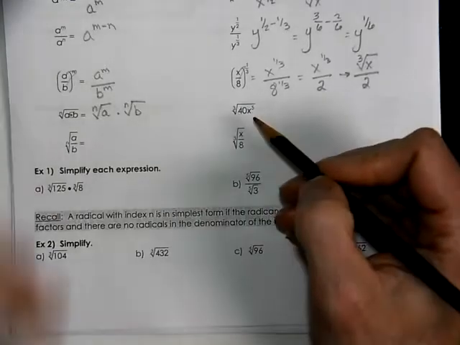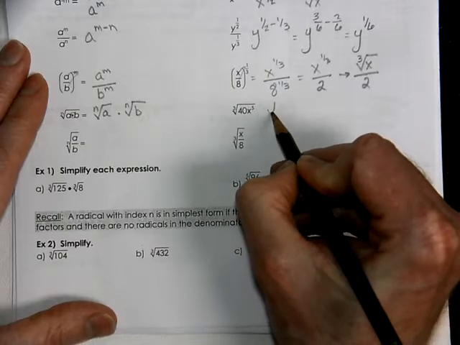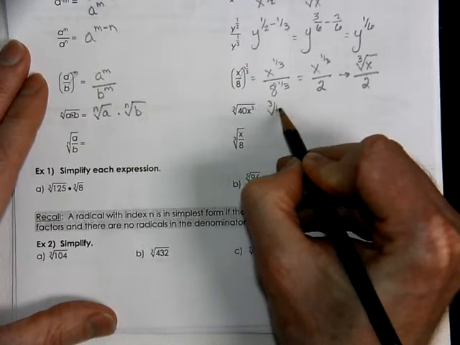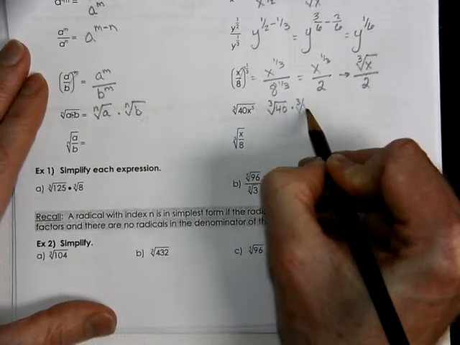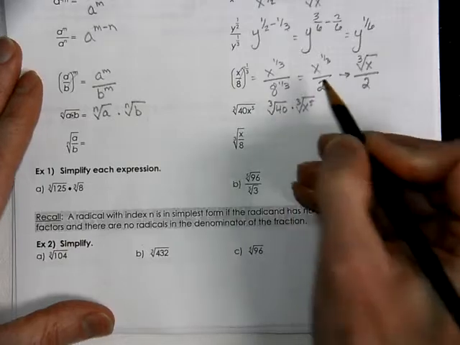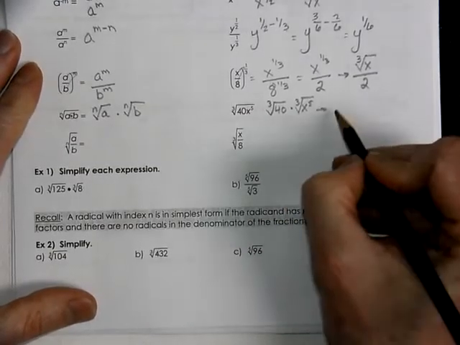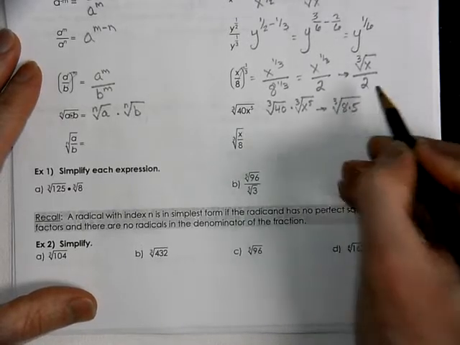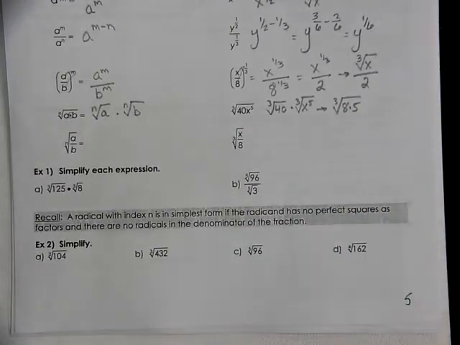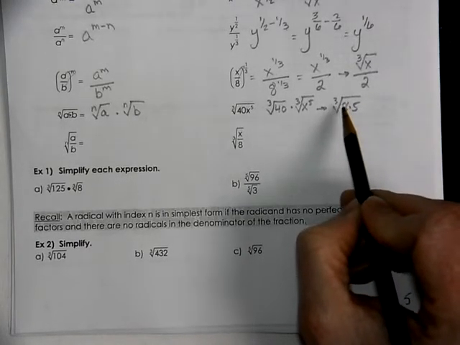So that's what we're going to end up doing here. We're going to look at this as the cubed root of 40 and the cubed root of x to the 5th. Consider them to be separate problems. So 40 can be broken down into 8 times 5. I choose 8 times 5, not 4 times 10. I chose 8 times 5 because I know the cubed root of 8.